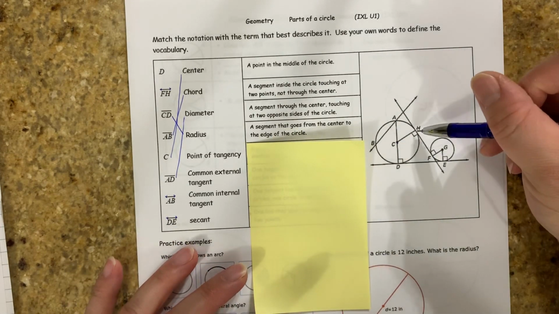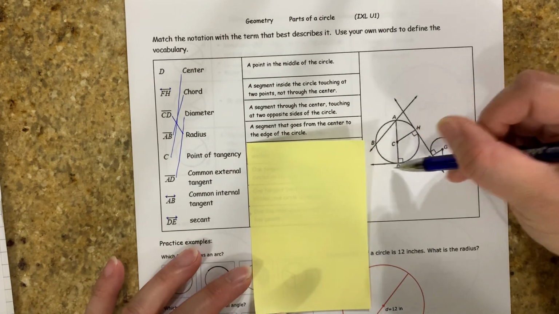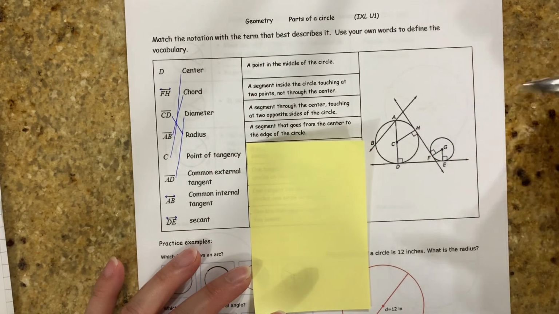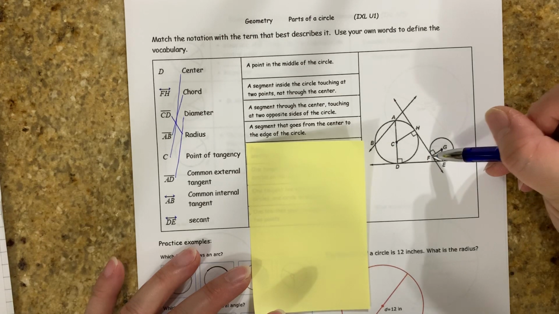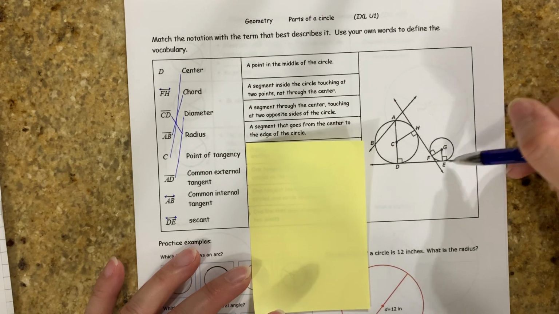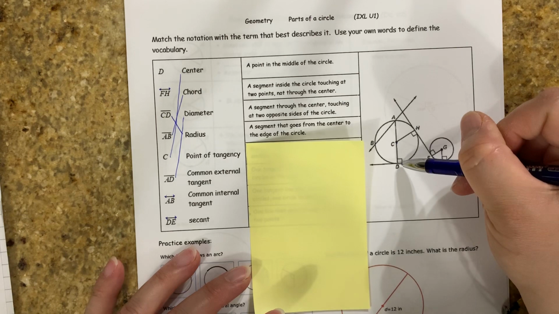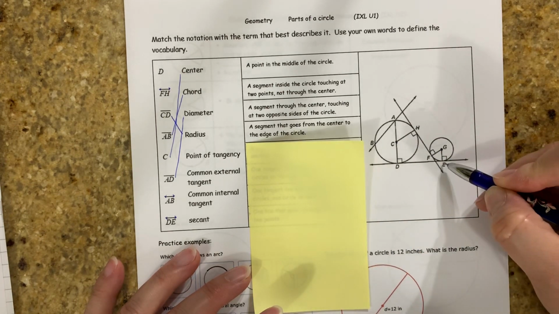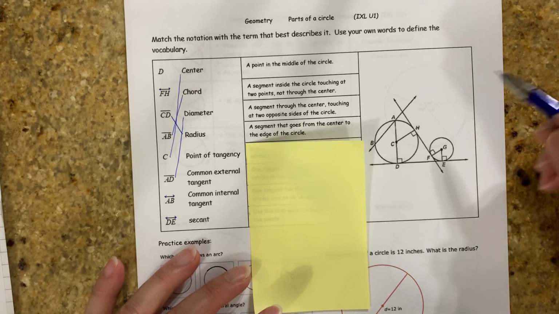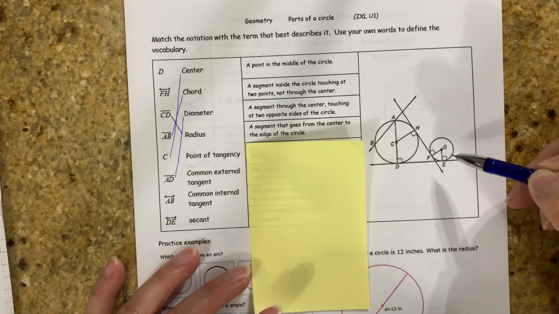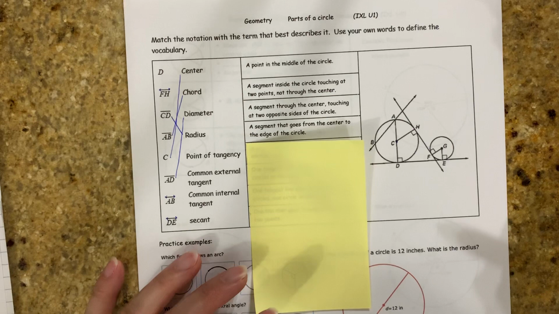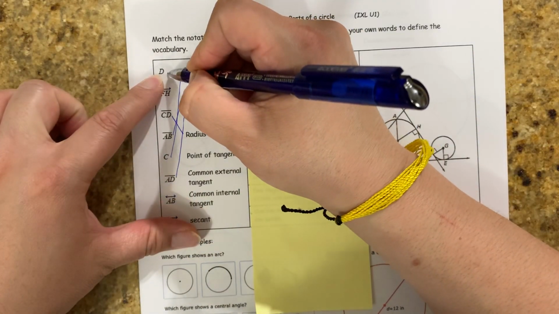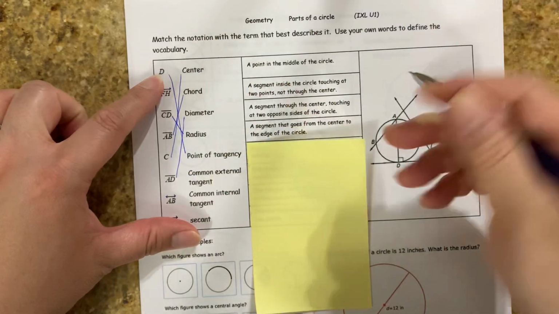So the idea is that a point of tangency is where a circle has an object outside touching it at one point. So this is a point of tangency. This is a point of tangency. See how this line right here touches the circle at one point? This is also a point of tangency where this circle touches this line at one point, and this is also a point of tangency. So H, D, F, or E are all points of tangency, and the only option I have here is D, so that is my point of tangency.